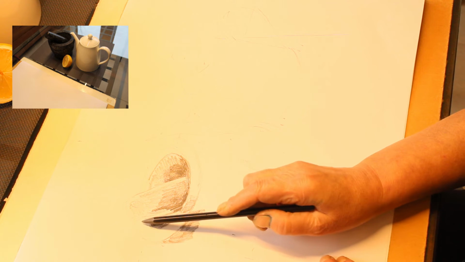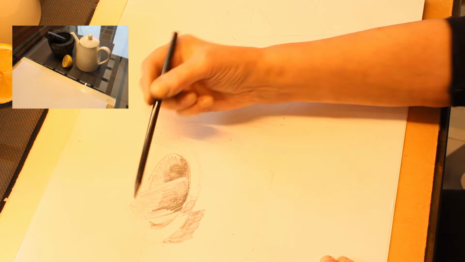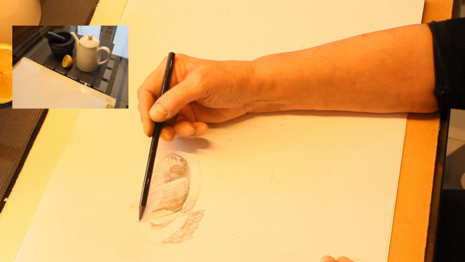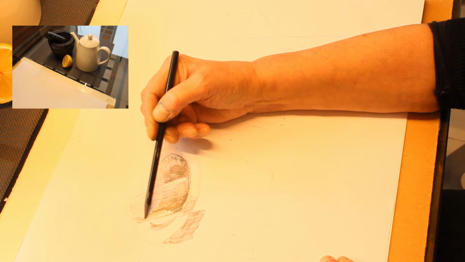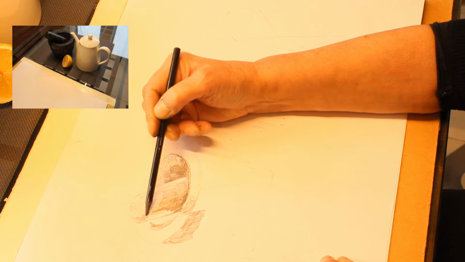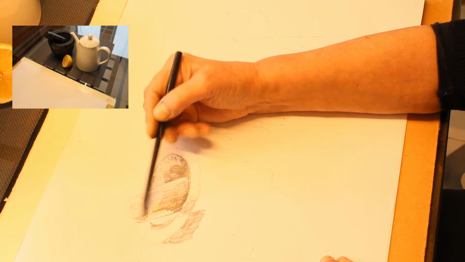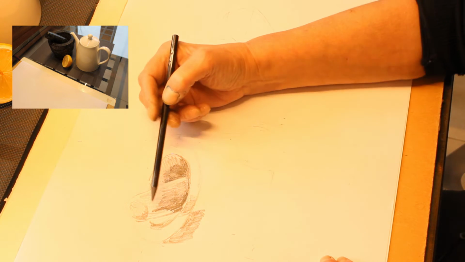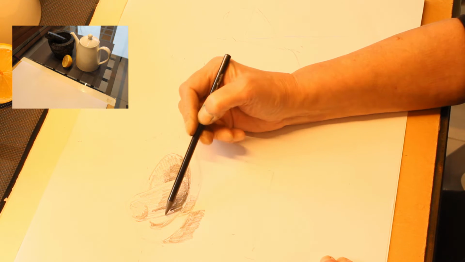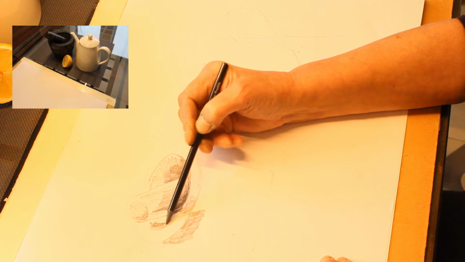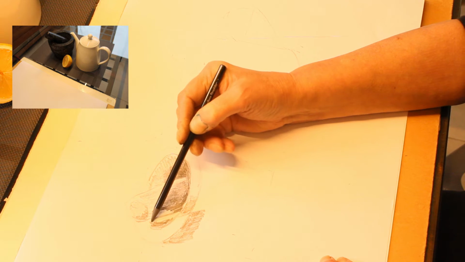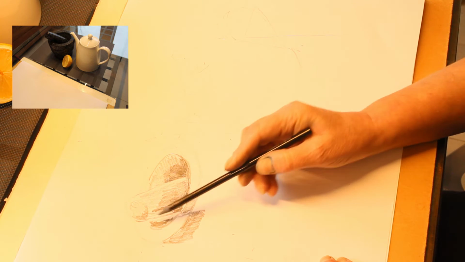Now something happens here where I can see that the pestle has a very dark piece on the top there, just to describe the round. So as you can see, some of the lines that I've drawn actually don't really get incorporated into the drawing at all.